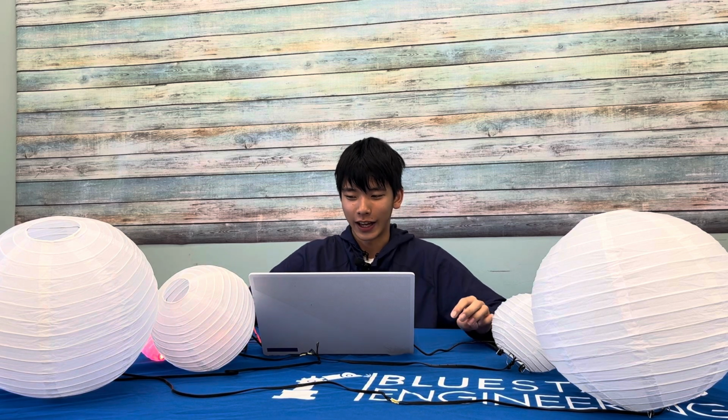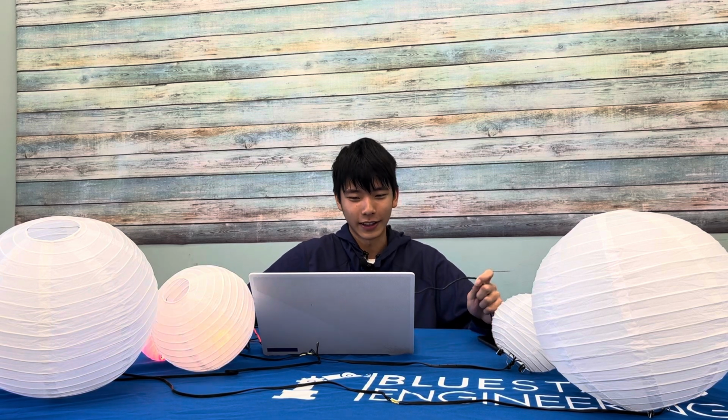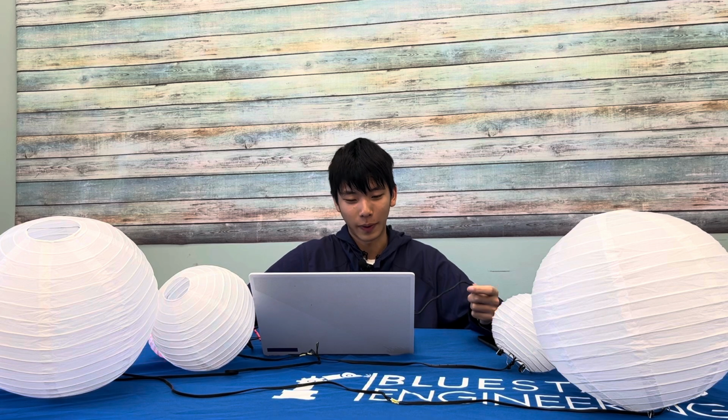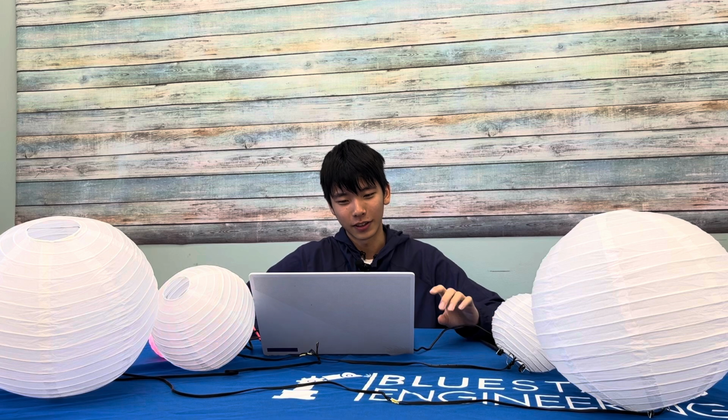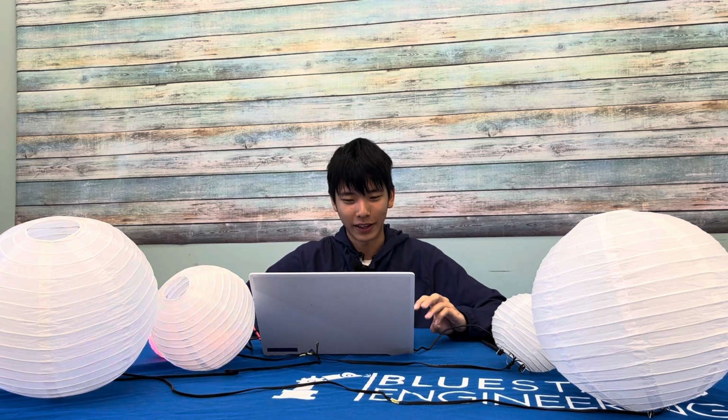And I'm trying to add a battery because this thing now relies on a power supply, and it's not very convenient to carry around. So I'm trying to modify that with the battery.